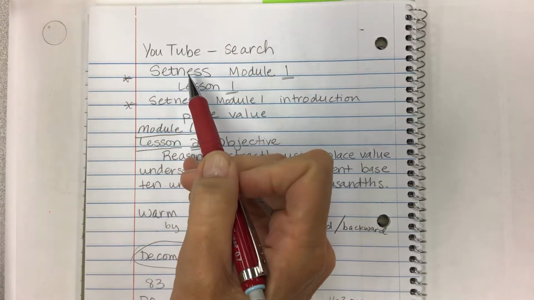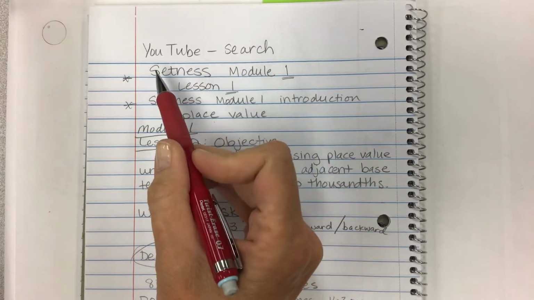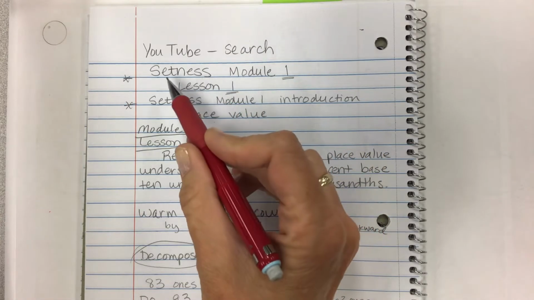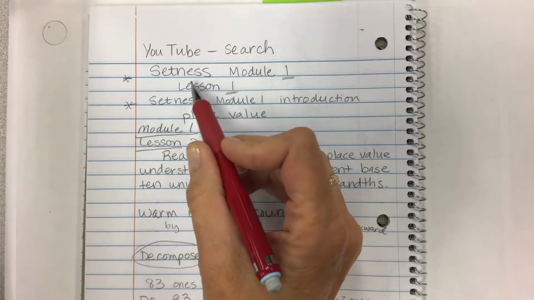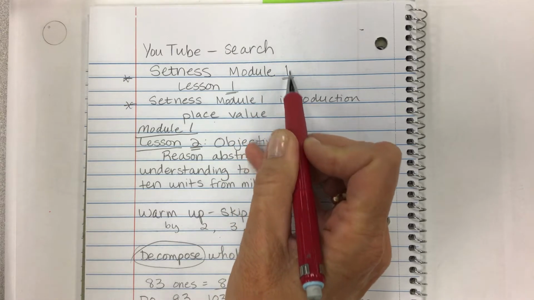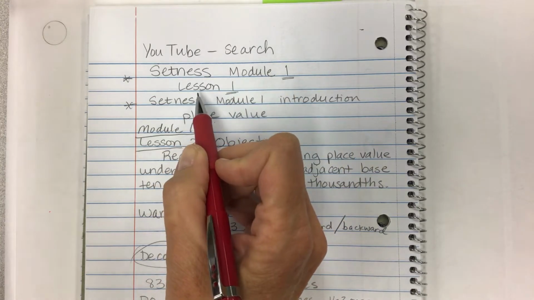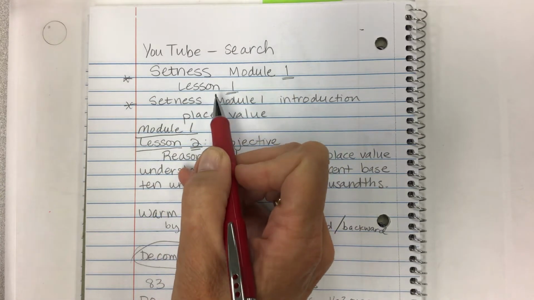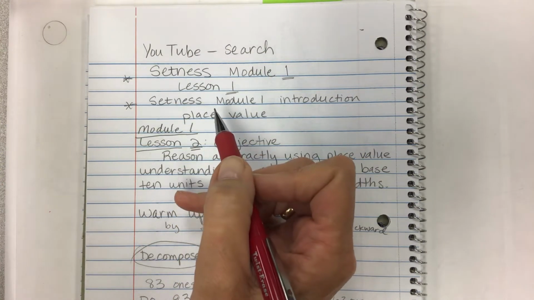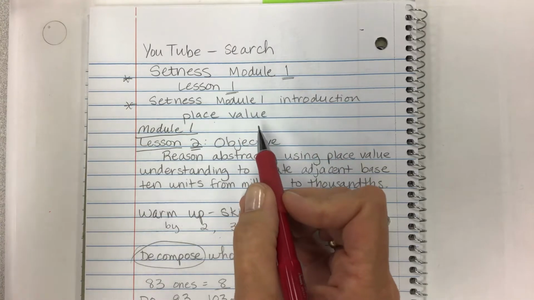Just in case you're looking for a specific video, today we went over how to search on YouTube for a specific video if you can't find it. You have to spell Eureka probably close to correct. Put in module, M-O-D-U-L-E, whatever module you're on. We happen to be on 1. We were talking about which lessons we were covering yesterday or previous videos. It was lesson 1. Today it's lesson 2. If you put in the module and the lesson, it should show you the video right away.